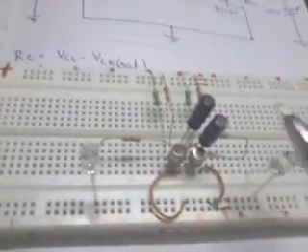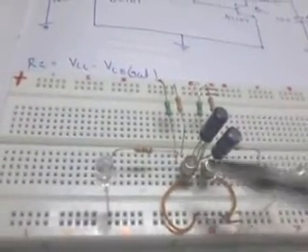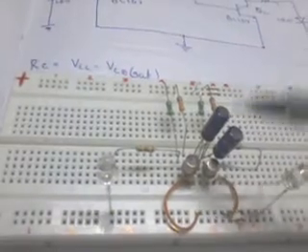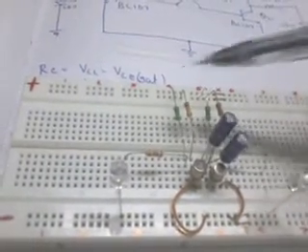This is the Astable multivibrator that is used to make a police flasher LED. You can see there are two BC107 transistors, the metal transistors 1 and 2, and there are two capacitors, resistors and two LEDs.